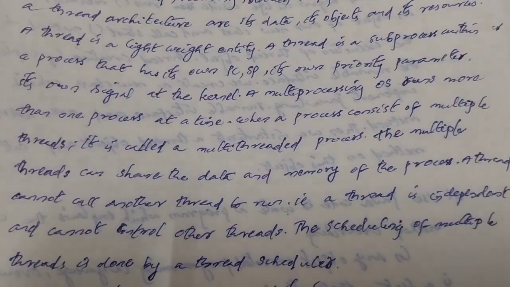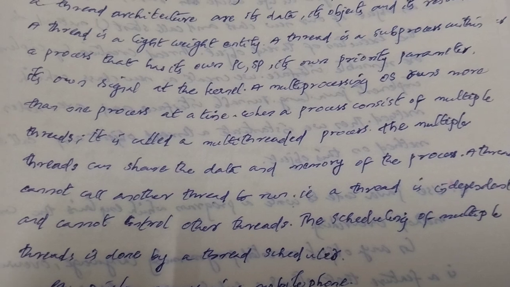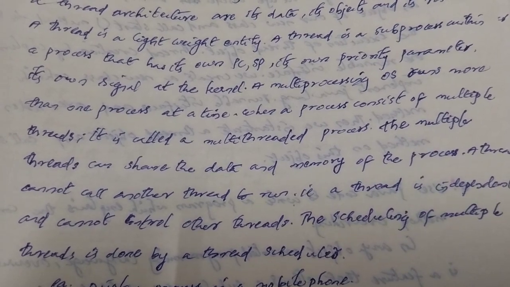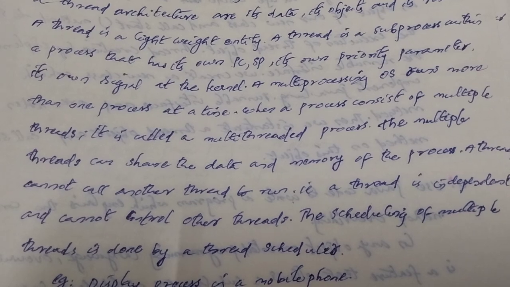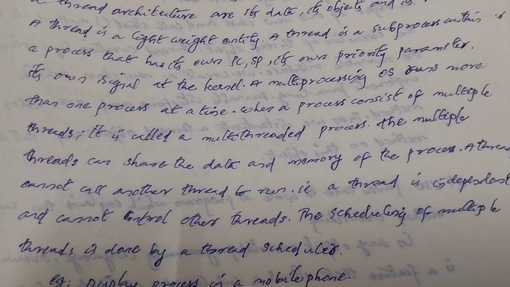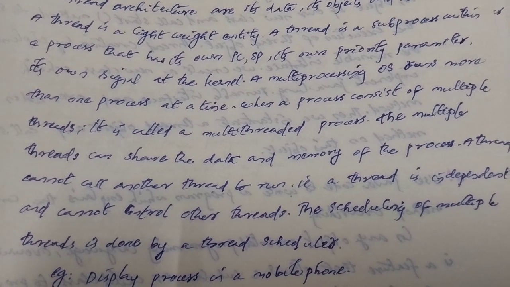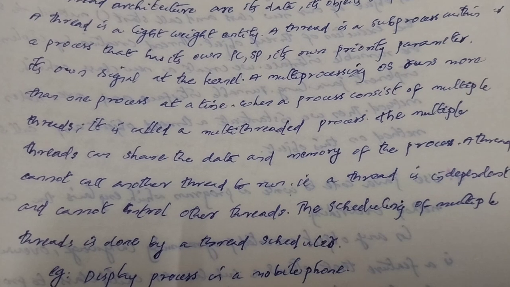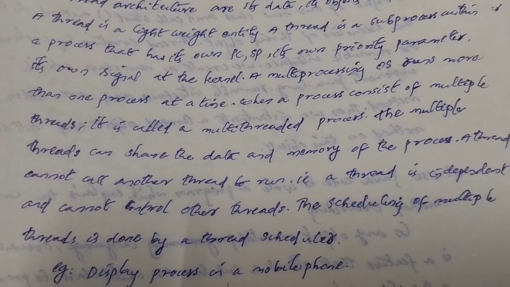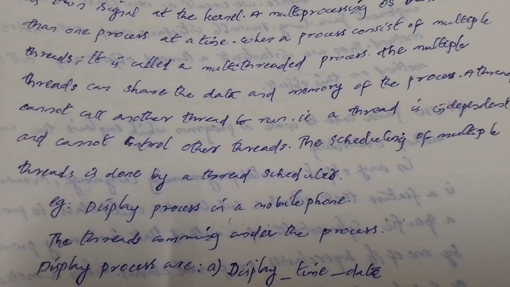A thread is a lightweight entity. A thread is a subprocess within a process that has its own PC, SP, its own priority parameter, and its own signal. At the kernel, a multiprocessing OS runs more than one process at a time. When a process consists of multiple threads, it is called a multi-threaded process.